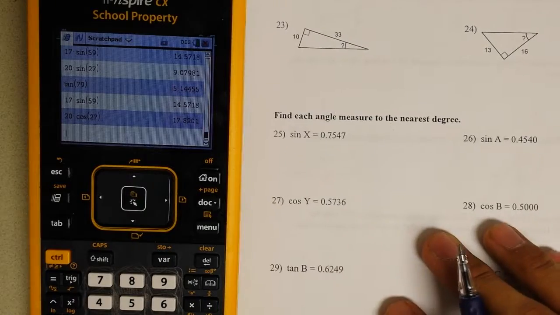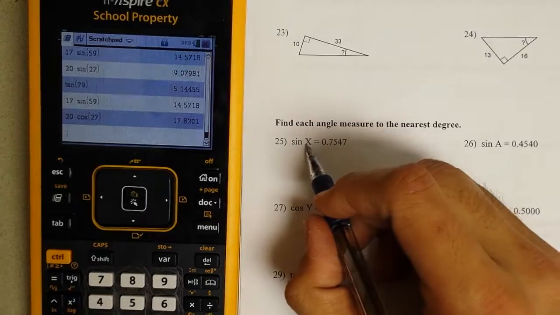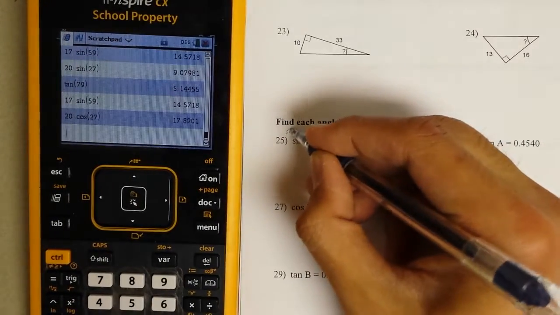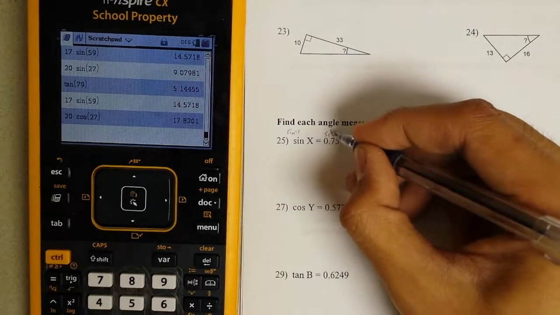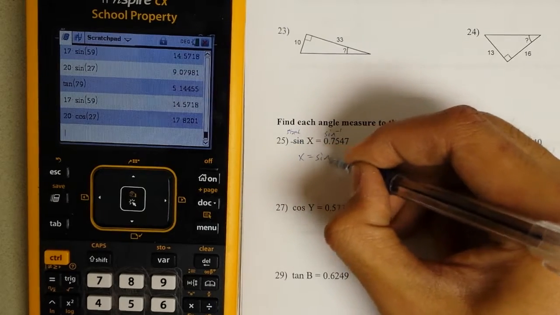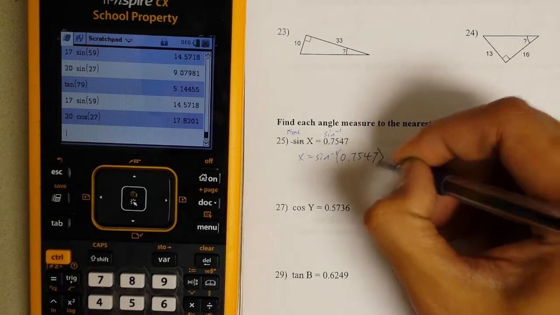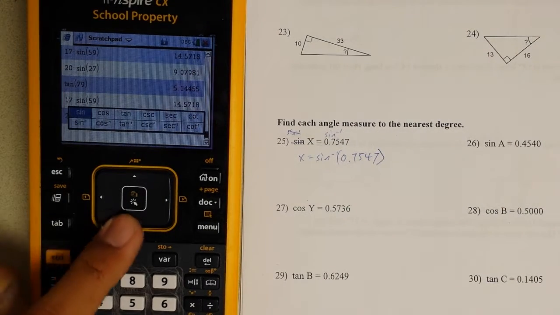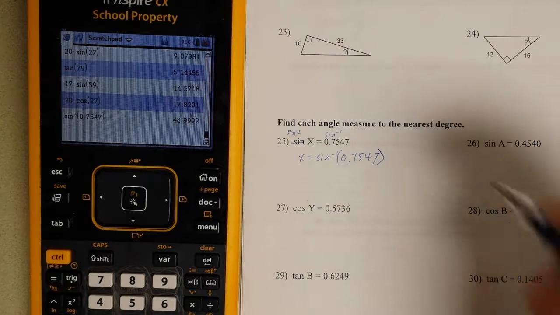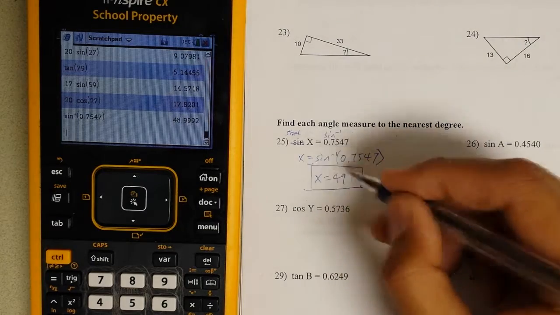Okay, for part 3, I'm going to start with this one down here because I think it's easier. So we need to find the angle measure, which is x. So we need to get rid of this sine. What I'm going to do is take the sine inverse. That makes this go away. You just have x equals the sine inverse of 0.7547. Trig, sine inverse 0.7547. So that's going to be x equals 49 degrees. That's all you do.